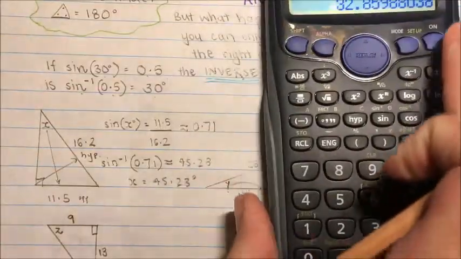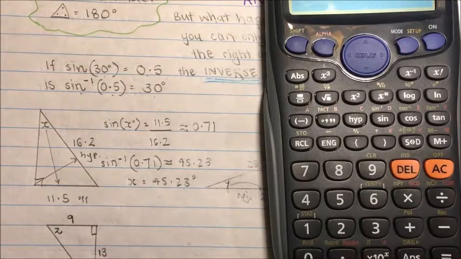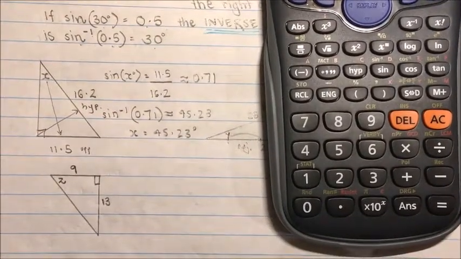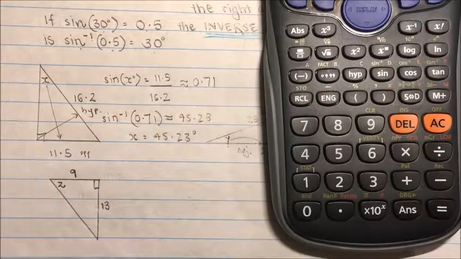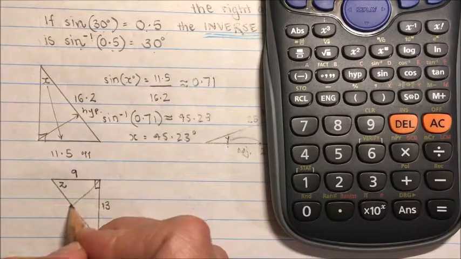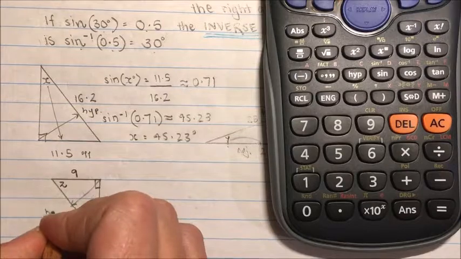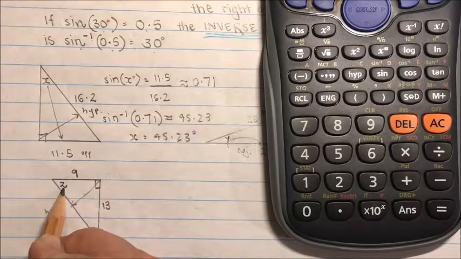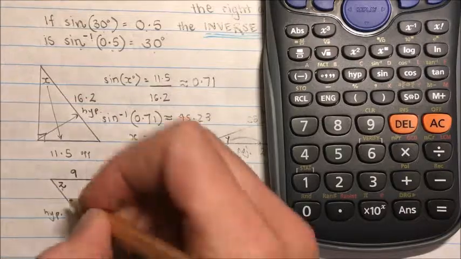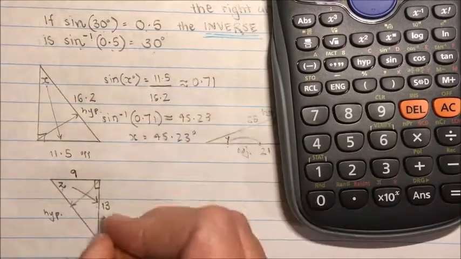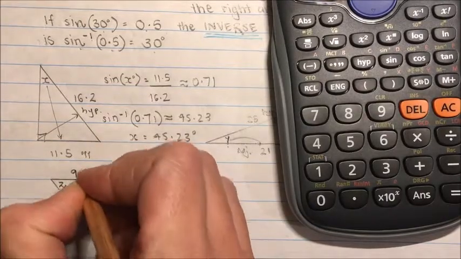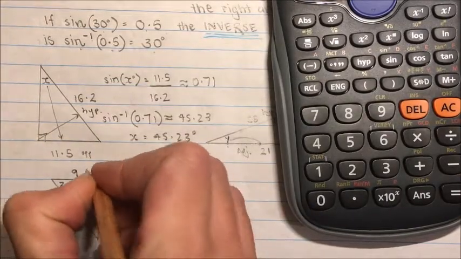Excellent. Not really a surprise what the final one's going to be, but let's do it anyway. So, again, we begin with the labeling. Across from my 90-degree angle is my hypotenuse, and I don't have anything. So this is the angle that I'm trying to find. This is my reference angle. What's across the road from it? 13 is the opposite, and 9 is going to be the adjacent.